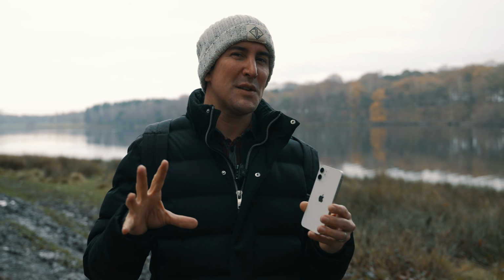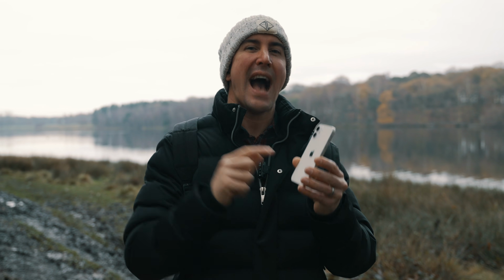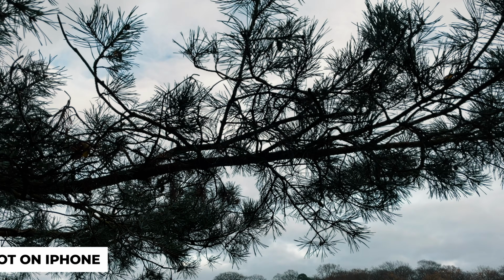Okay, so today we're going to do something slightly differently. I'm going to show you how to get better footage from your iPhone. I'm just going to be using the iPhone 12 handheld. I'll show you the best settings and some tricks you can do to get better shots with your phone.